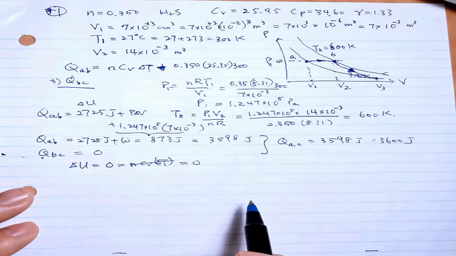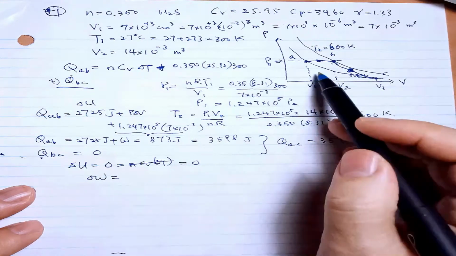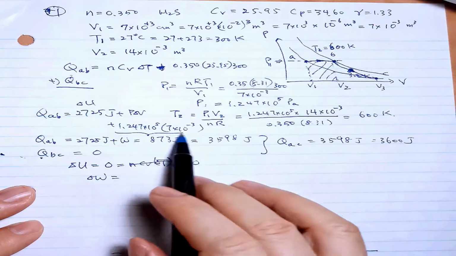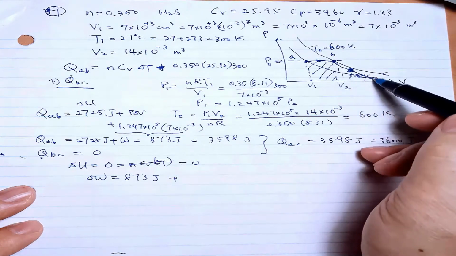And part D is what is the total work. Total work, well, that means W. The first part we know is the area here, which we figured out right here, 873, plus the work here.